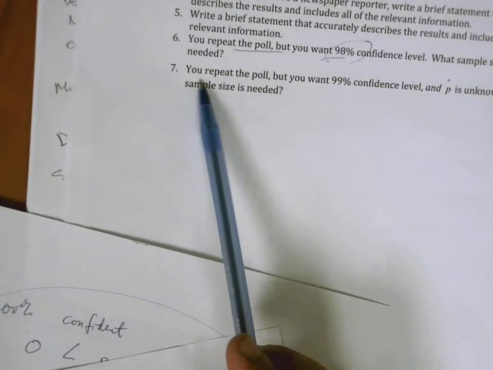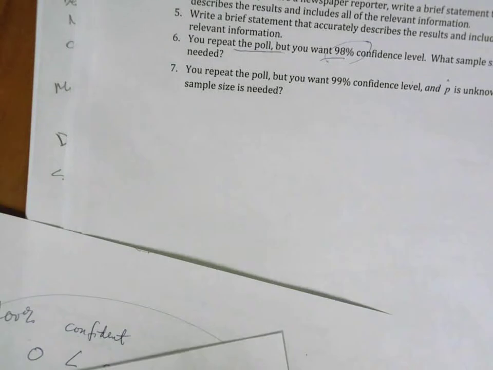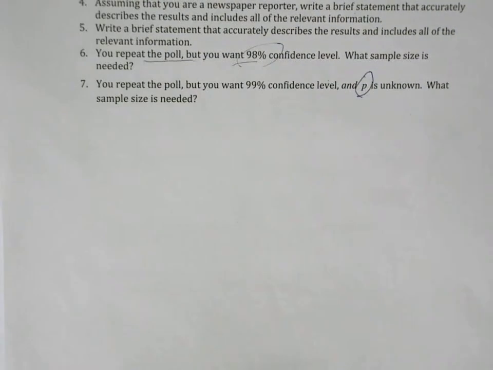And then finally, number 7, you repeat the poll, but you want a 99% confidence level, and p-hat is unknown. So what if you didn't even know what p-hat is? If p-hat is unknown, then let's just repeat the same process.